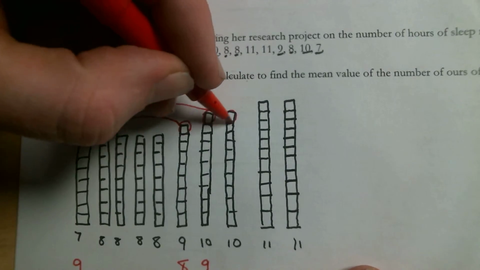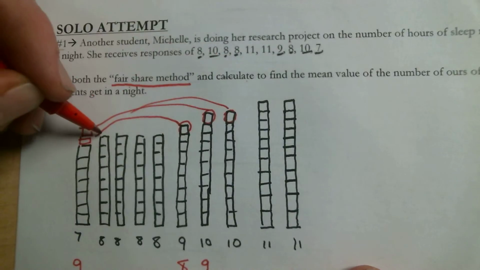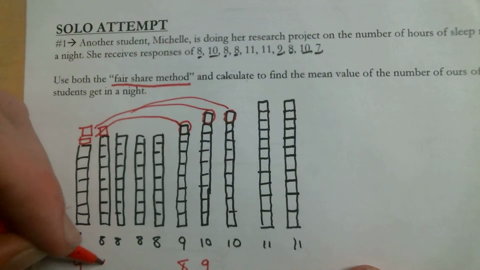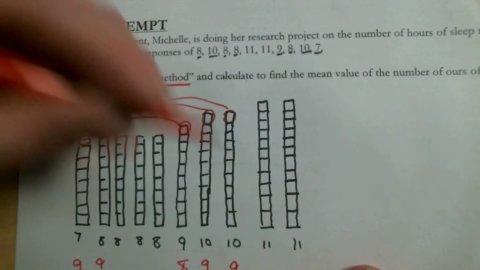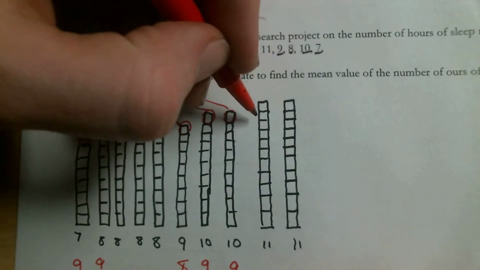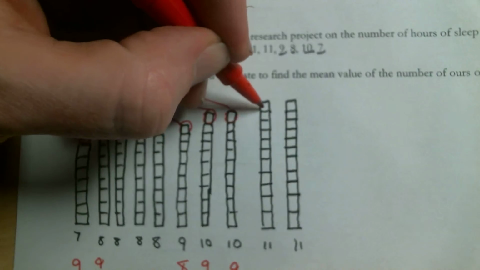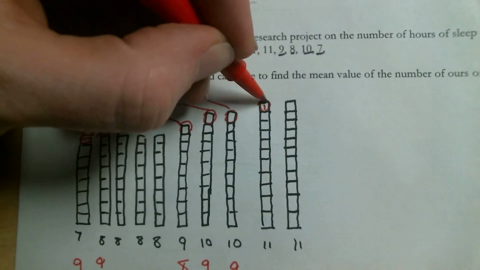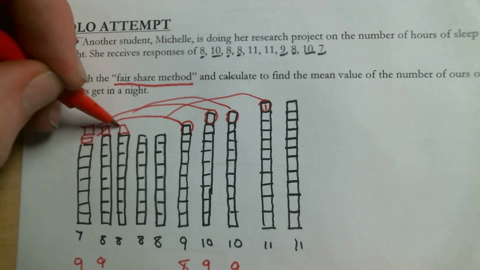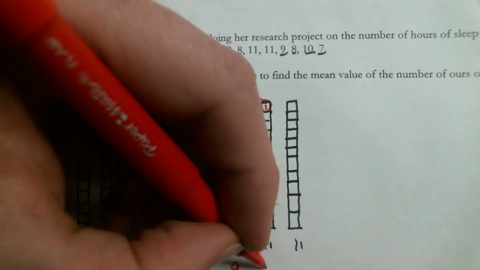So let's try this. I'm going to take this one, and I'm going to move it so it's right on top of this 8. Now it's 9. And this 10 has now become 9. Let's keep going. With the 11, if I'm trying to get these down to 9, that means I've got 2 to spare. So let's take this one, right? Let's put this one right here. So now this one's 9, and this one is now 10.